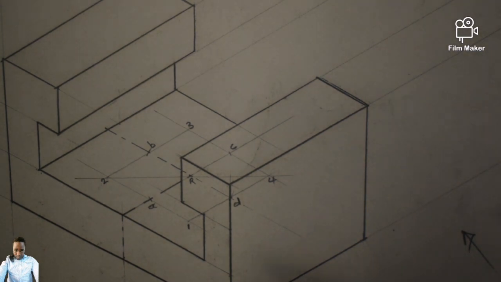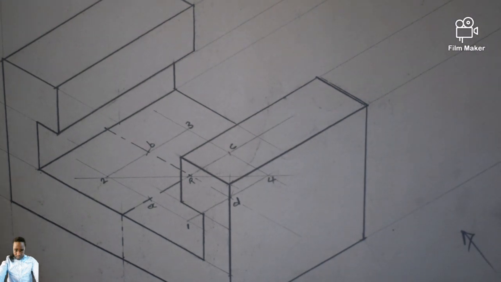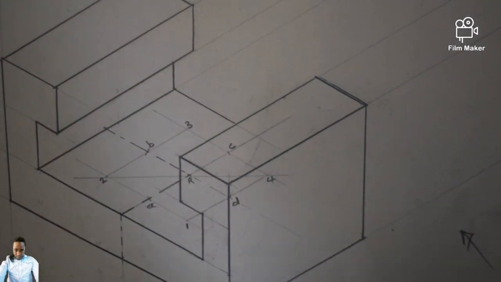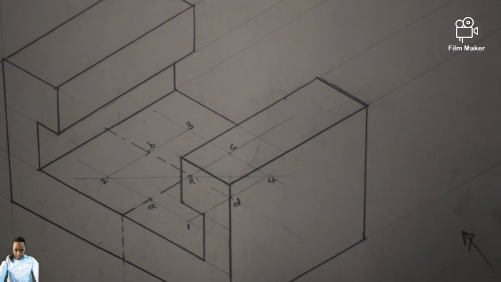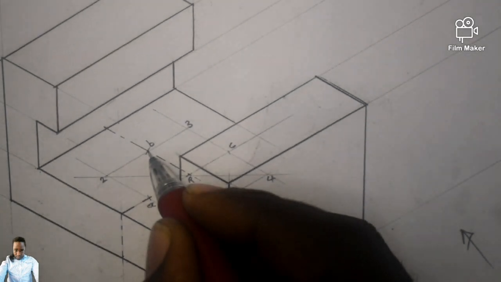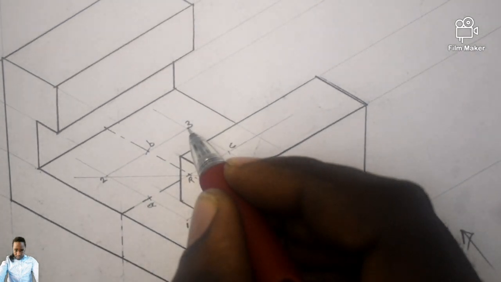You understand? So now we are going to join a corner to a center point. We are going to join a corner to a center point and a center to a corner. And these two lines of yours must be parallel to each other. So point 1 must be joined with point B. Point D must be joined with point 3.